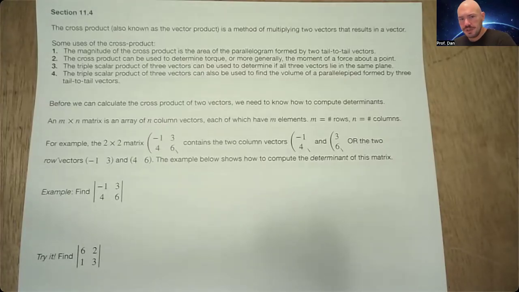Hey everyone, looking at section 11.4. So up until now, just to summarize, we've talked about basic properties of vectors. We talked about three-dimensional space, what that looks like, how vectors act in three-dimensional space, and we talked about the dot product. Today we're going to talk about something called the cross product.